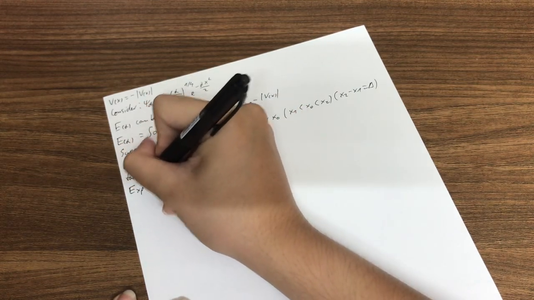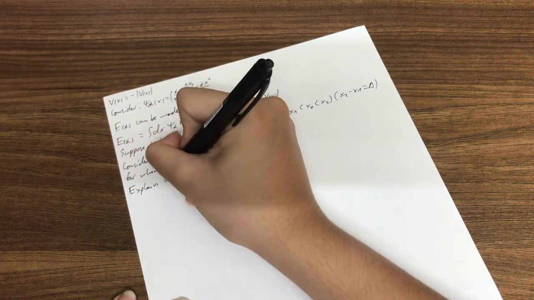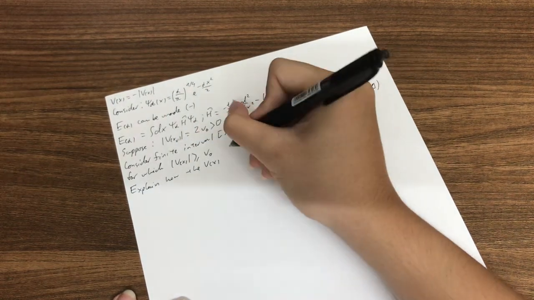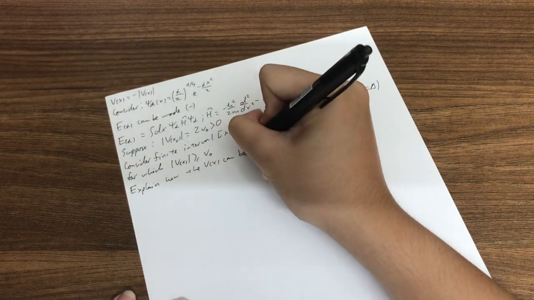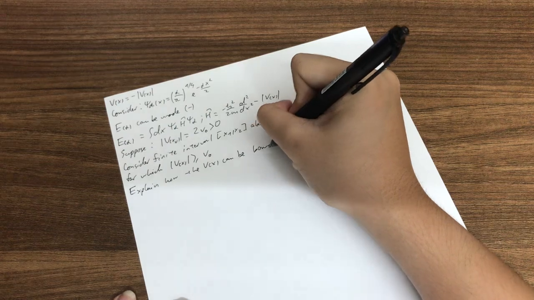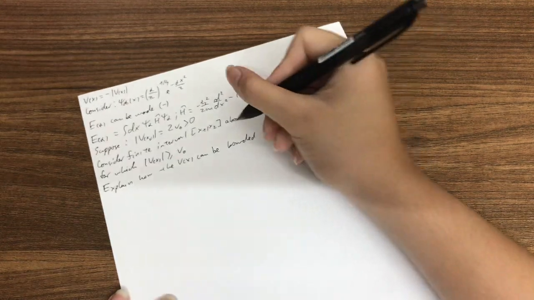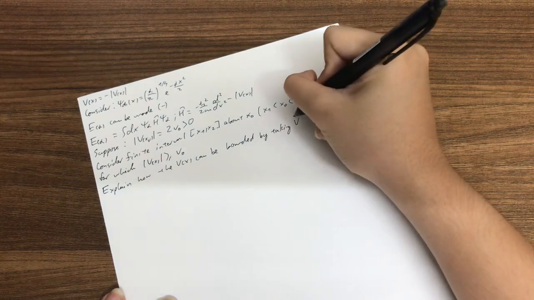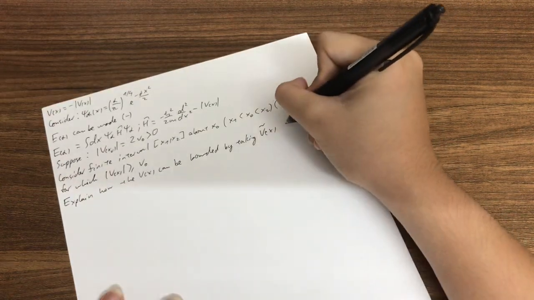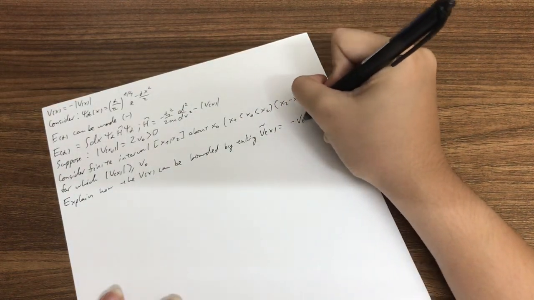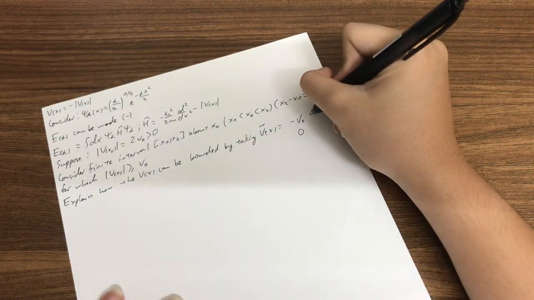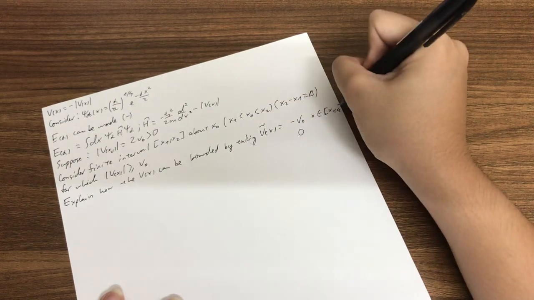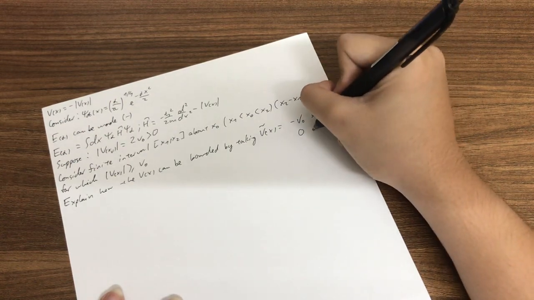Then we explain how V of x can be bounded by taking V tilde of x, equal to minus V naught when x is inside the interval, and equal to 0 elsewhere.